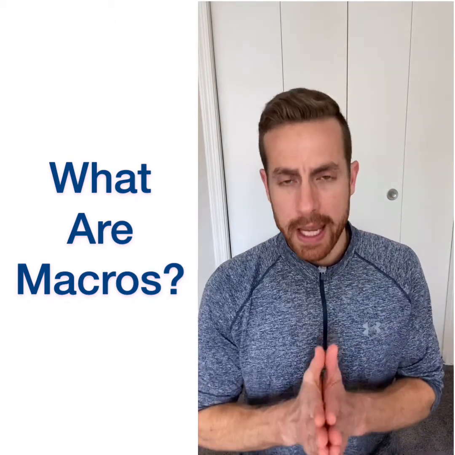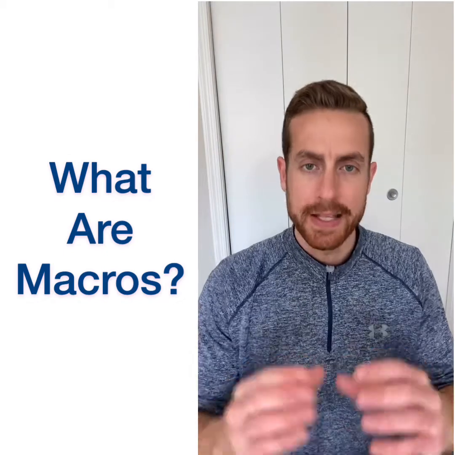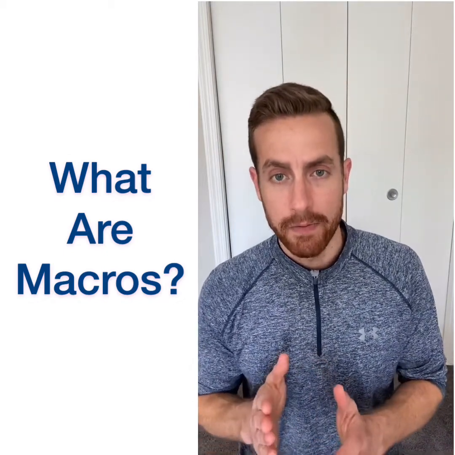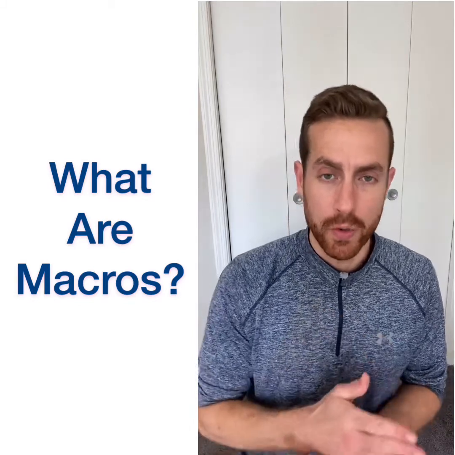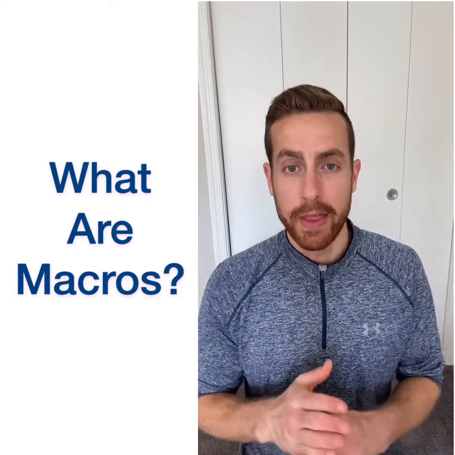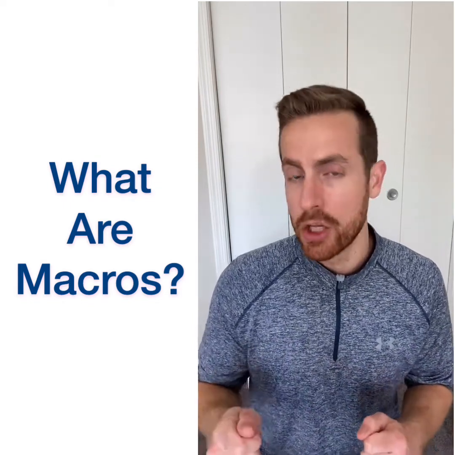When you take all these, your proteins, your fats, and your carbs, and you add them up, that's going to be your total calories for the day. And with that is going to manipulate whether you're trying to lose weight or gain weight with your total calorie intake. So that's a brief overview about what macros are. And now let's get into how to use this for your goal.